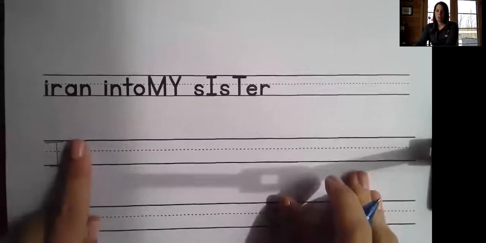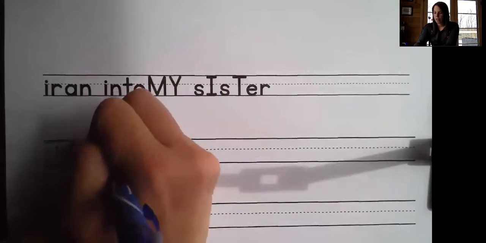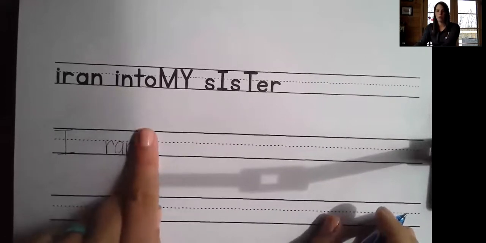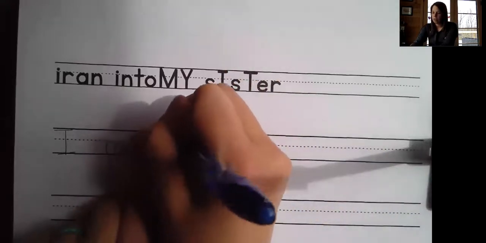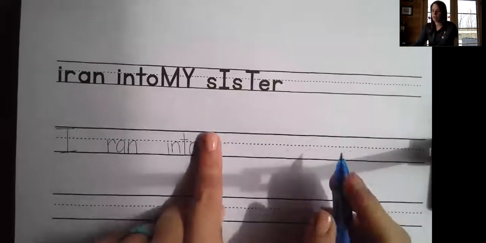Then I need my space, so I'm going to use my finger. And I'm going to write the word ran. Those are all lowercase letters. Next is into, so I need a space. Remember, you can use your pencil, another pen, or an eraser for into. Oh, they don't have a space up here, so make sure you have your space down here.